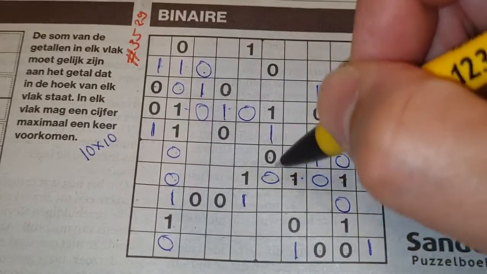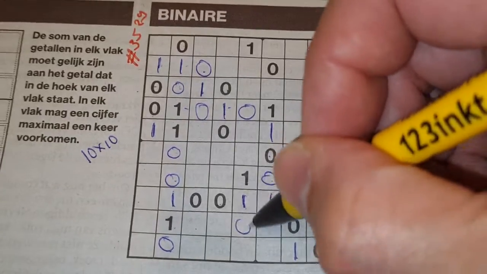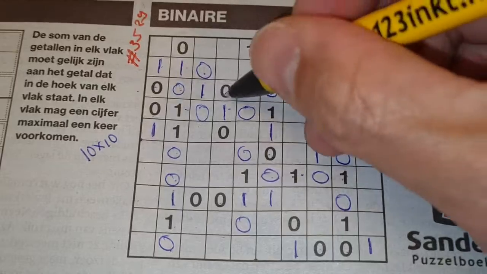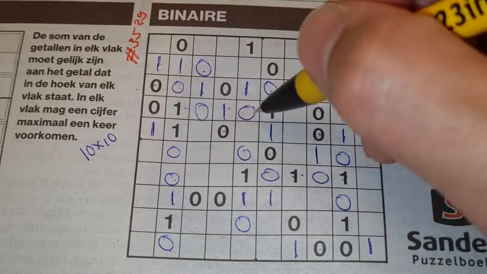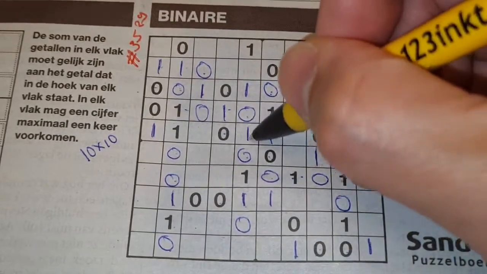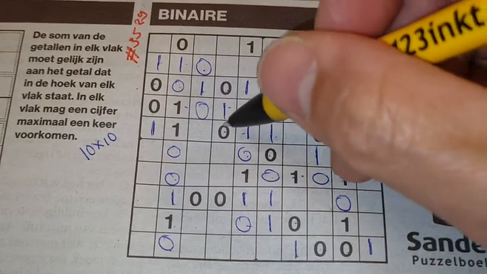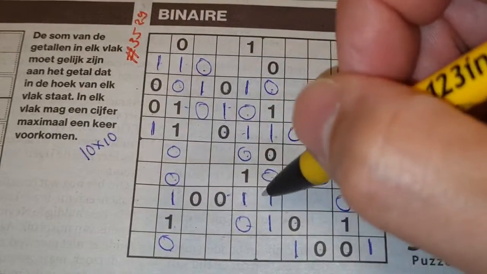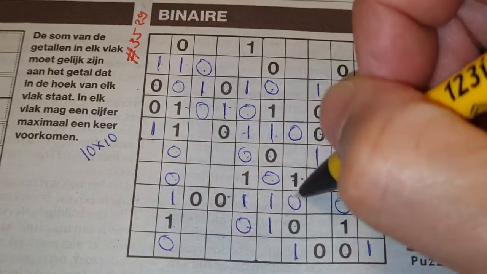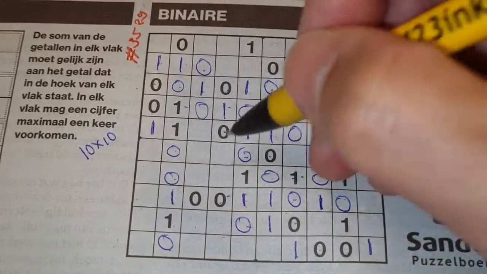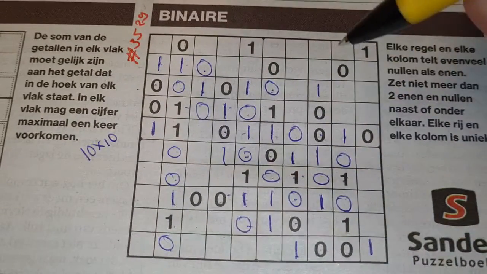Double O, here 1, there 1. Double 1, here no, there no. Between 2 O's comes in 1. Double 1, here no, there no. Between 2 O's comes in 1. Double O, here 1, there 1.